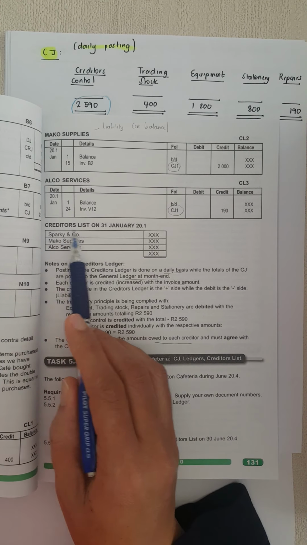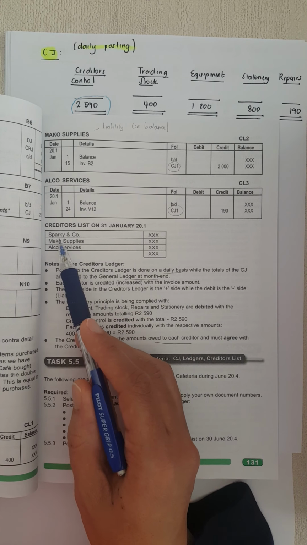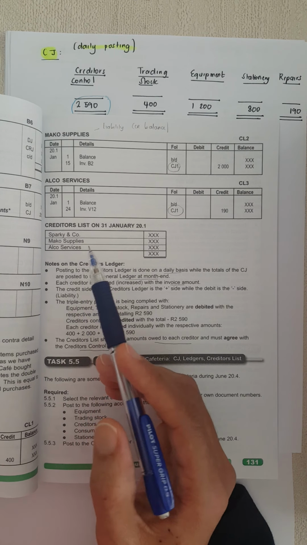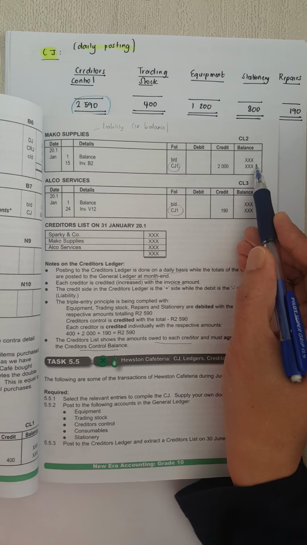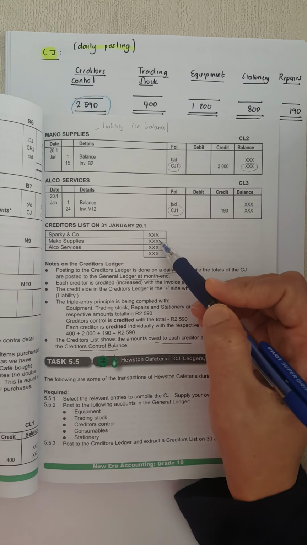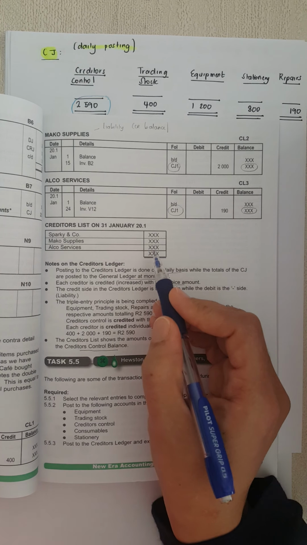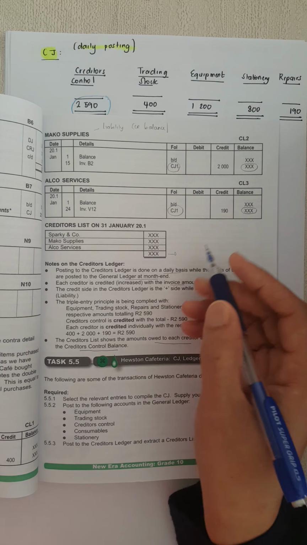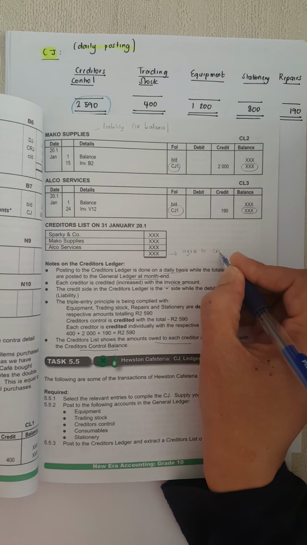Then we go on to the creditors list, which will be drawn up at the end of the month that you're doing. So Sparky, Macro, and Alco, the 3 people that we bought from and the 3 transactions that we had. You're going to take the total from here. Macro's total will come there, and Alco Services total will come there. At the end of the month, you're going to add the totals up, and this has to agree to the creditors control.